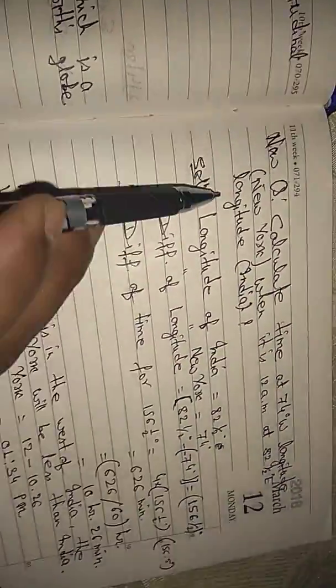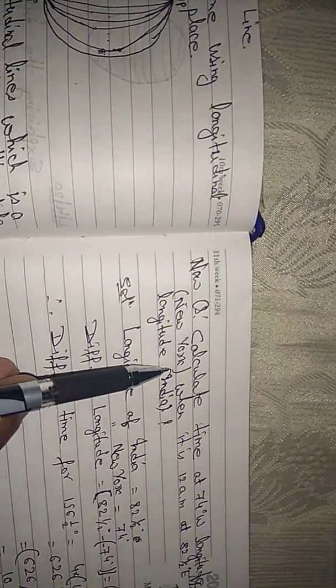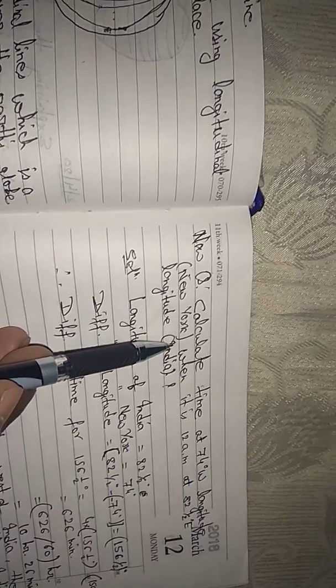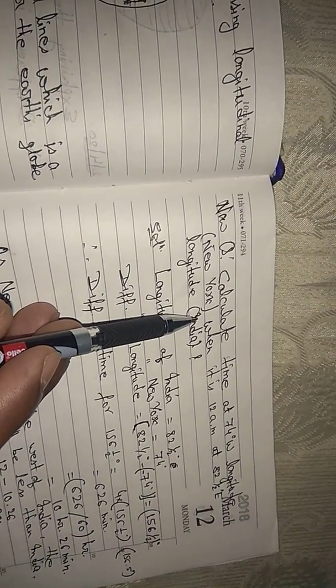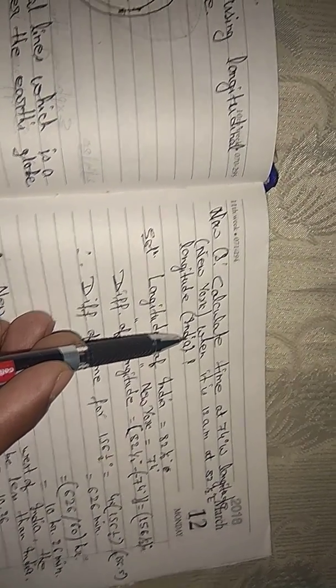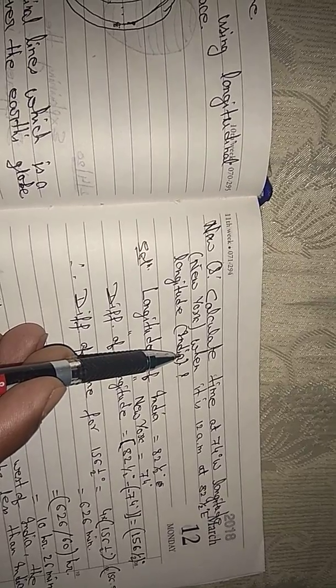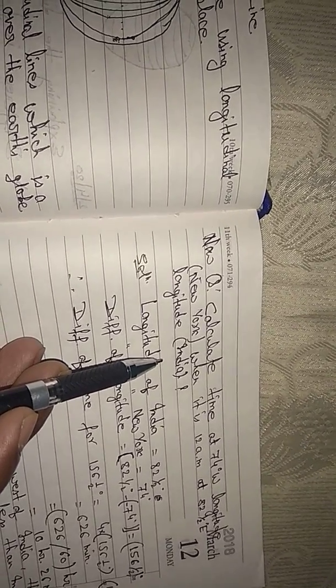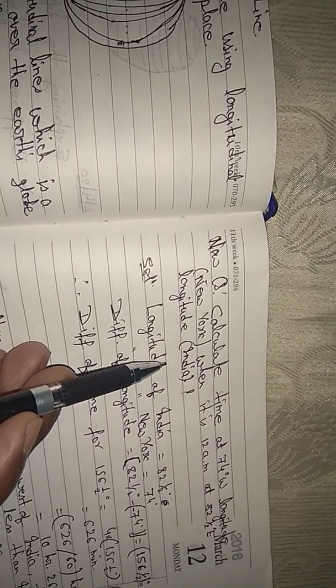Now the question here is to calculate. This is the extra example that I have shown you, and with the help of this example, I hope you will understand how to calculate the time of places by longitude.